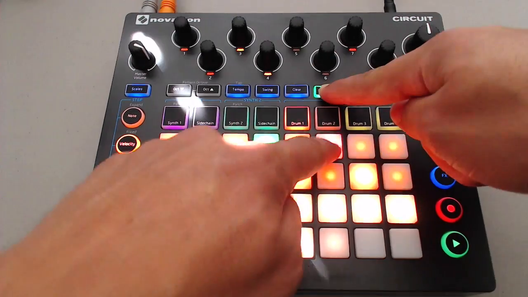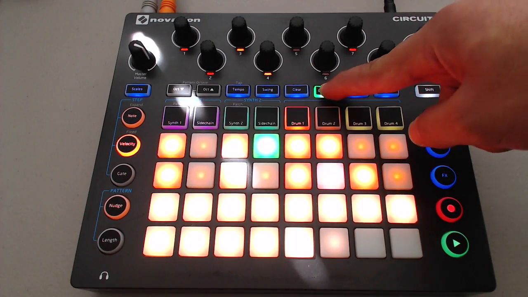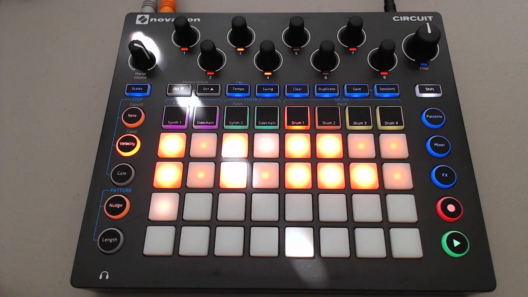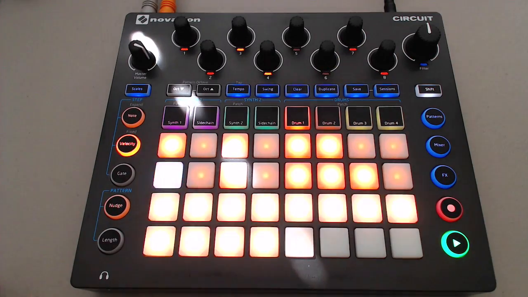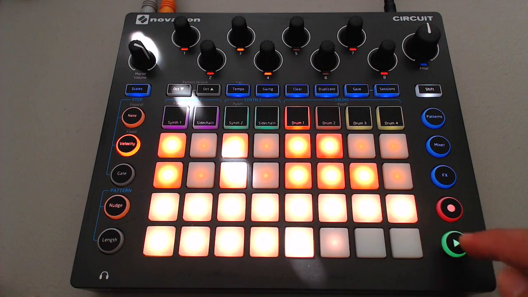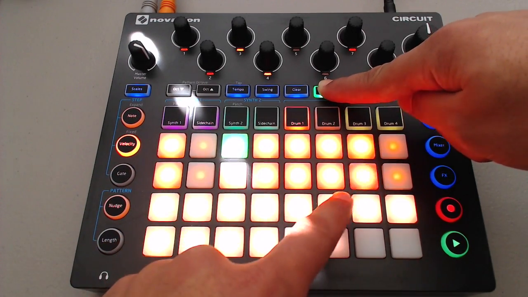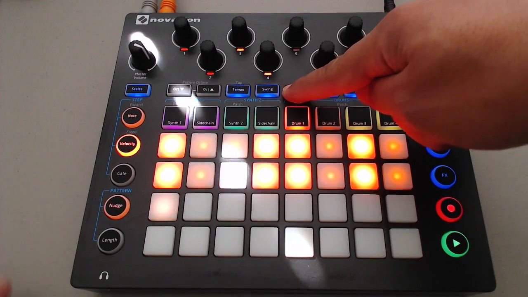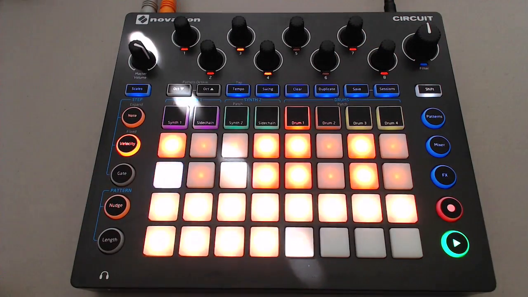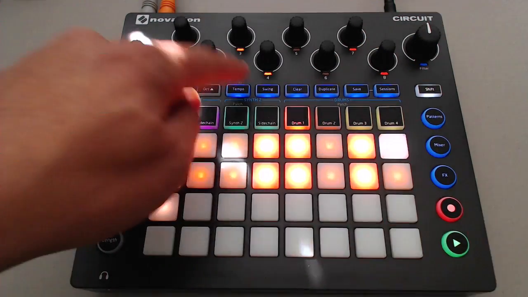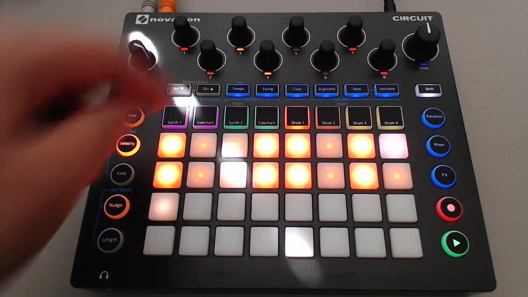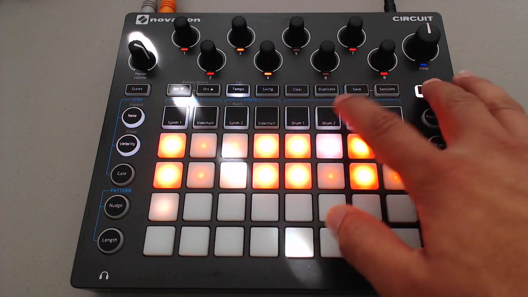Maybe I want it here and here, there and there, and I'm going to go ahead and clear that one out. So now if we press play, maybe I want to shift things around. I'm going to duplicate this there, there, there, and there, and now clear out these snare hits. Let me go ahead and slow this down a little bit. And then I can do the same for drum 2.